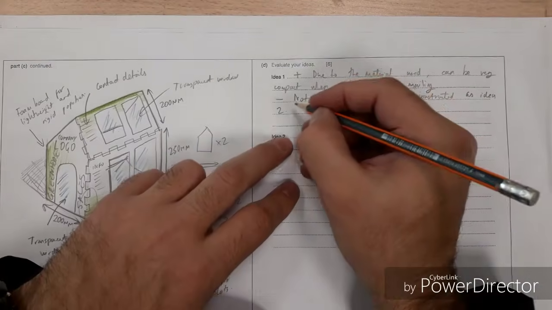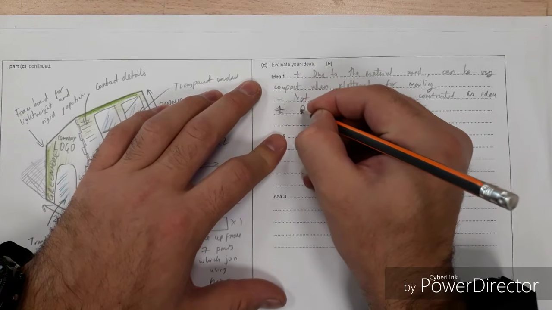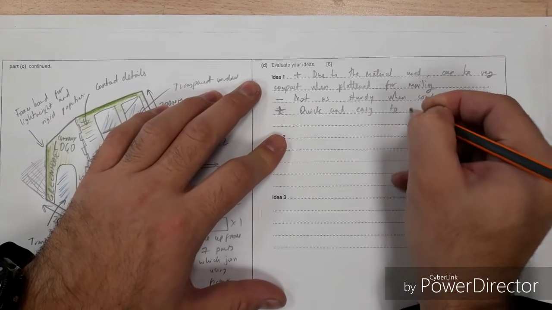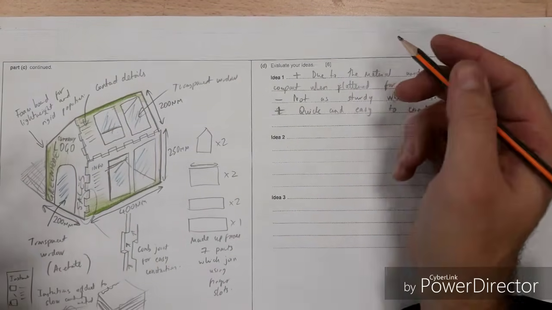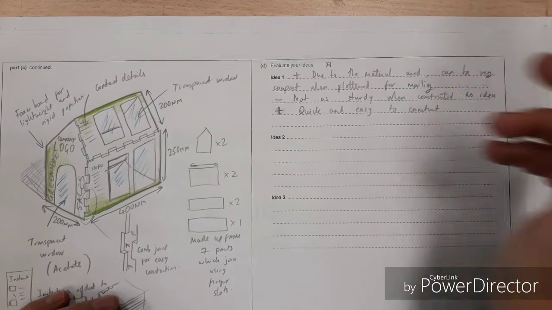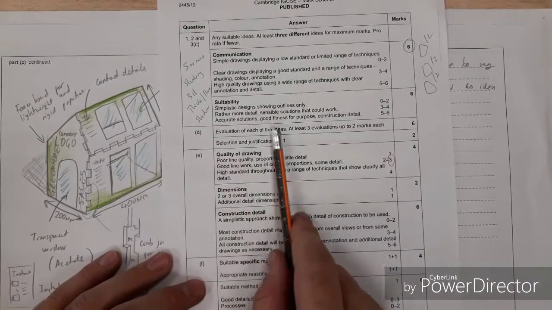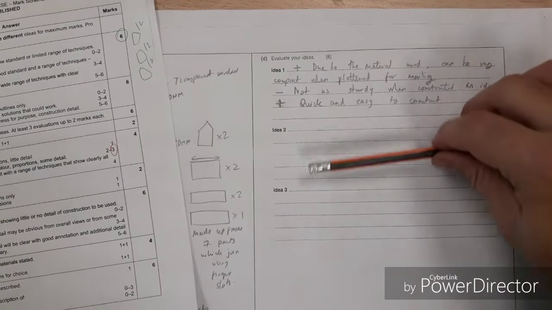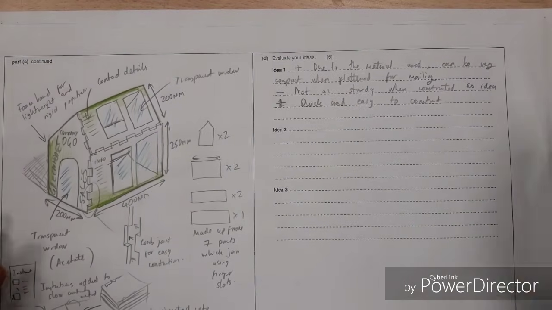Another positive is very quick and easy to construct, isn't it? Yeah? So, sorry, I've got 2 here. I shouldn't have done that. Should be another positive. Quick and easy to construct. Okay, the second idea. So we've got 2 positives and negative here. That's great because what the mark scheme actually wants to see. I'll even show it to you. If we look at D, evaluation of each idea's at least 3 evaluations up to 2 marks each. So if you've got all 3 of your evaluations, the 2 marks, I'd say it's for a positive and a negative point of each design.